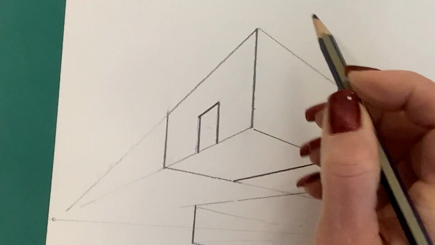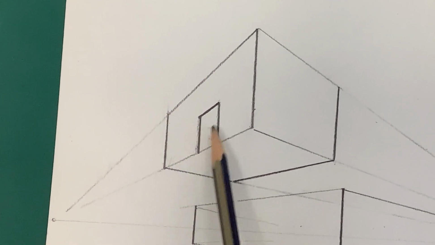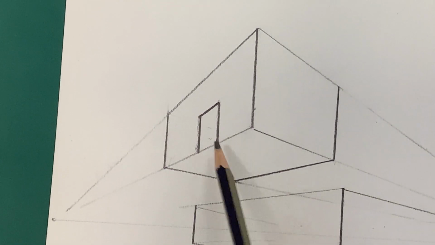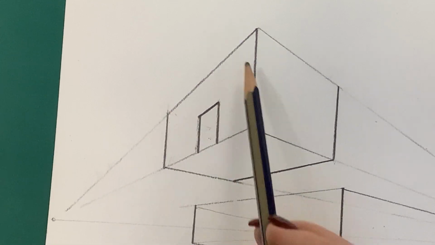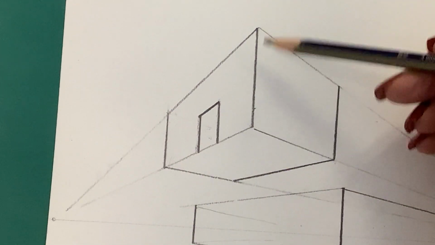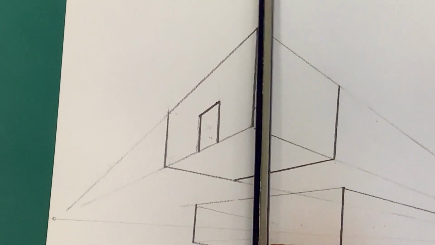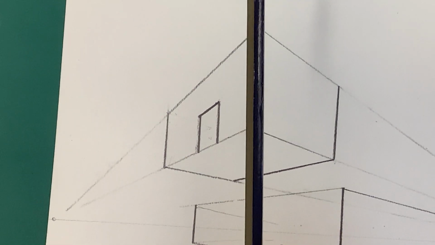Okay. Now, if I wanted to make this look like you can see a wall or something like that, like a tunnel, if you remember, we would take any corners on this side. I'm calling this a corner, and this is the closest to you in this two-point perspective.